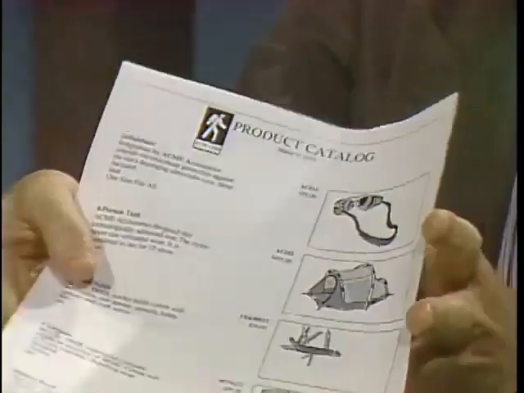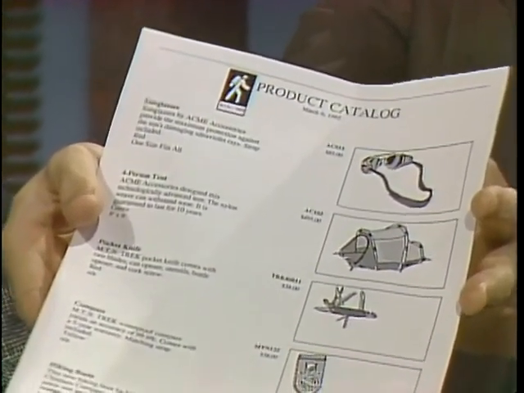Exactly. Now, you have an example of the output in which you actually printed out this catalog. Right, so there's my printed catalog. Well, they're both very nice programs.